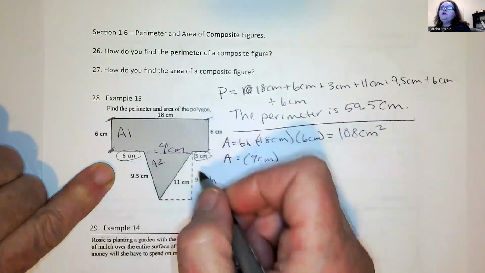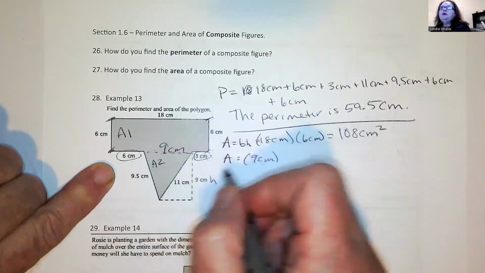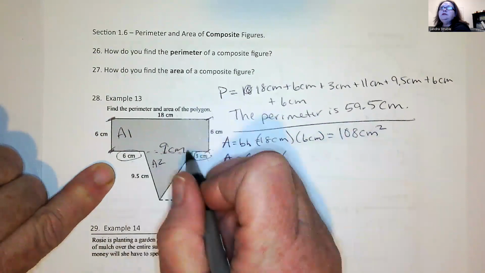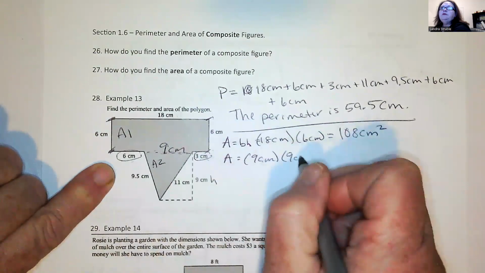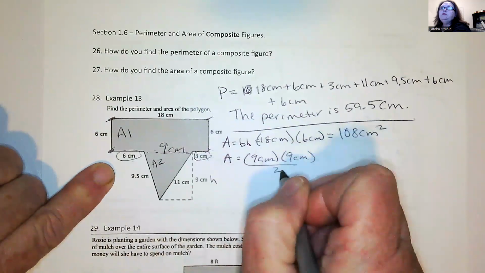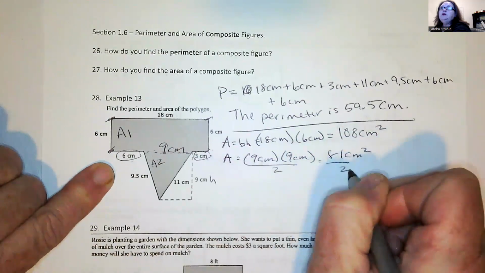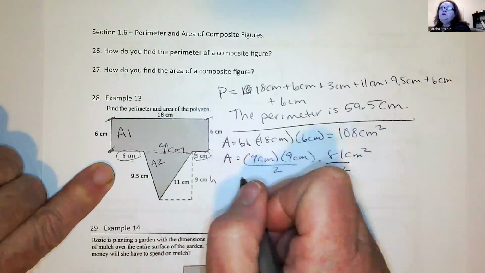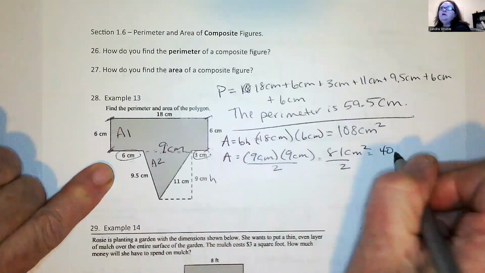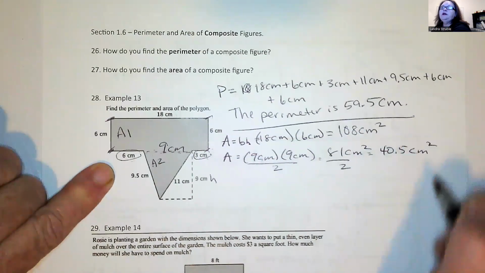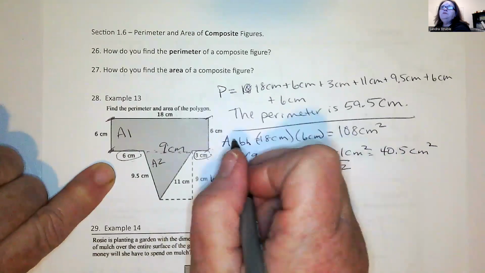I'm sorry, the area for a triangle is base times height divided by 2. So there's the base. The height is the 9 centimeters. And then it's divided by 2. So this is 81 centimeters squared divided by 2. So it's 40.5 centimeters squared is the area for this A2.